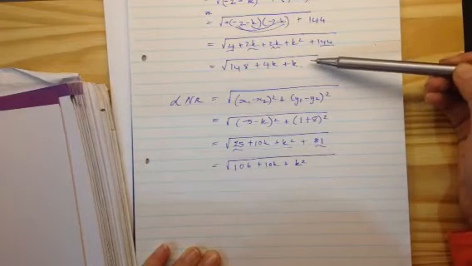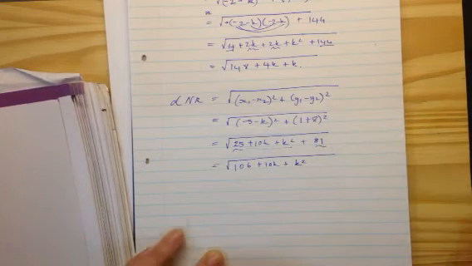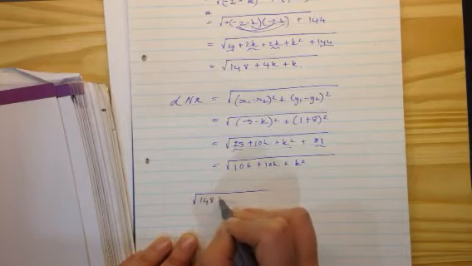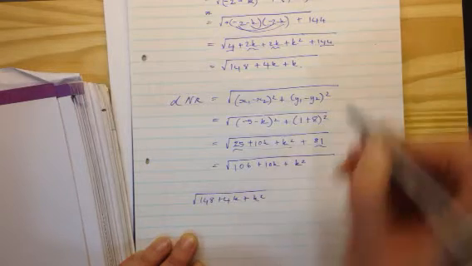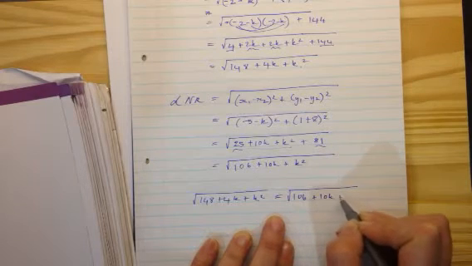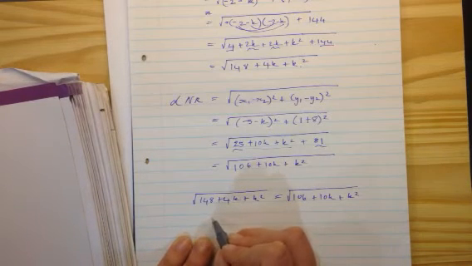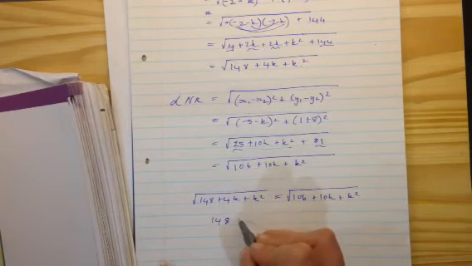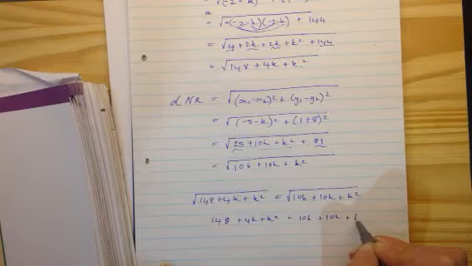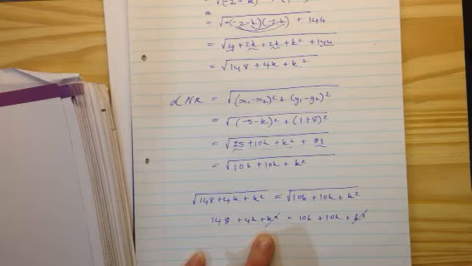I'm going to set my distance of MN equal to my distance of NR to help me solve for k. So MN was the square root of 148 plus 4k plus k squared is equal to 106 plus 10k plus k squared. Because they both have square root signs, I can drop that. So 148 plus 4k plus k squared is equal to 106 plus 10k plus k squared. And I've got a k squared on both sides, so I can minus it from both sides. Just get rid of it.